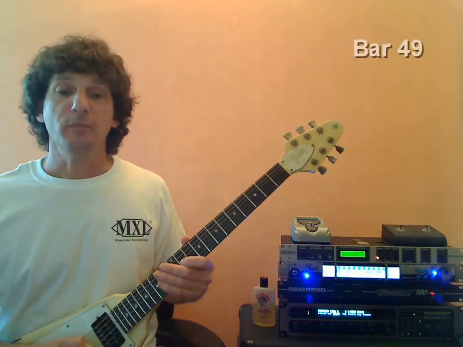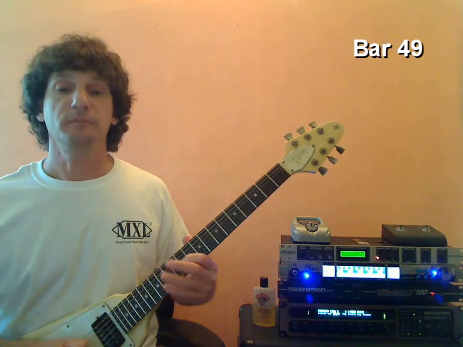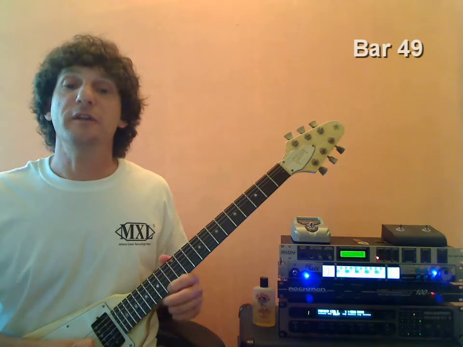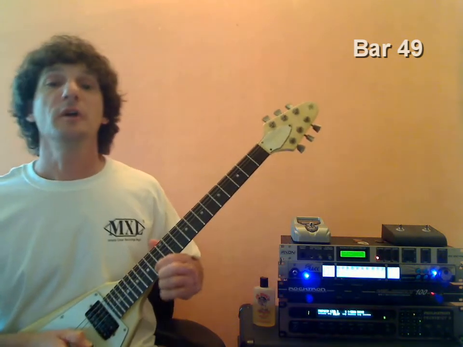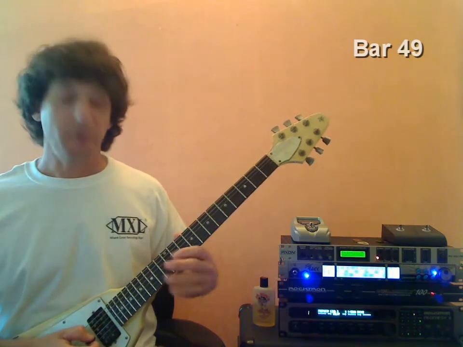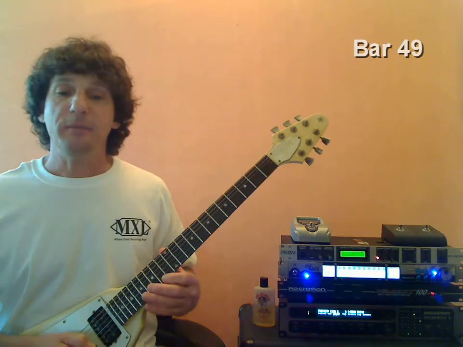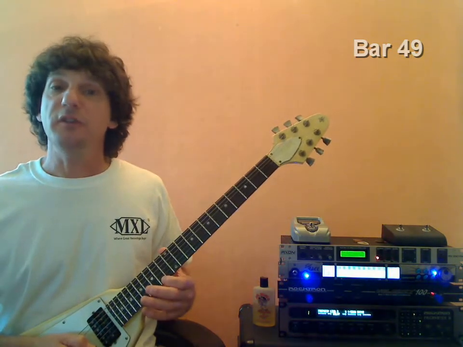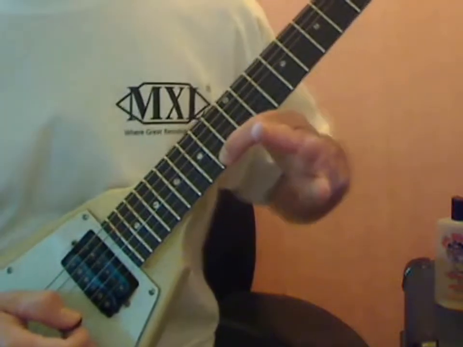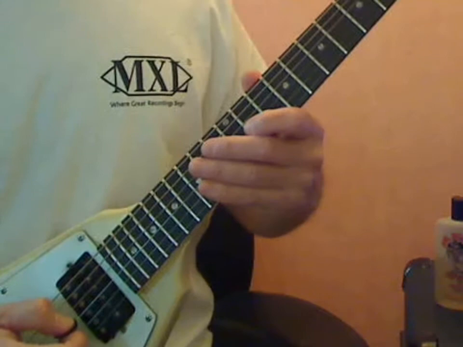Bar 49. We'll start on the 11th fret of the G string and we'll play the F sharp. Then we'll come to its higher octave on the 14th fret of the E string. You might have noticed I just used my first finger to play the F sharp and jump to its higher octave. I did that because the next grouping puts me into the 14th fret. It's called positional playing. So now with my first finger on the 14th fret, I'm in that 14th position. So I'll go ahead and play the octave again.